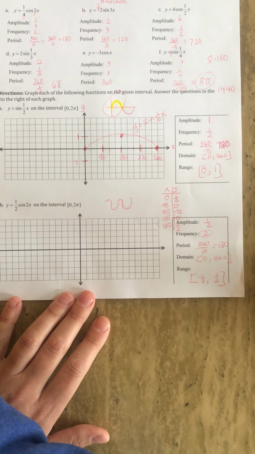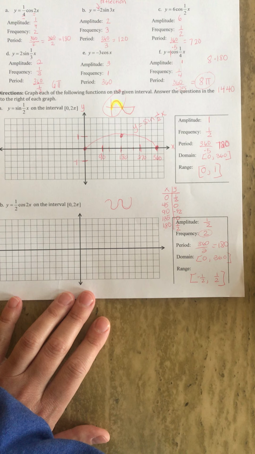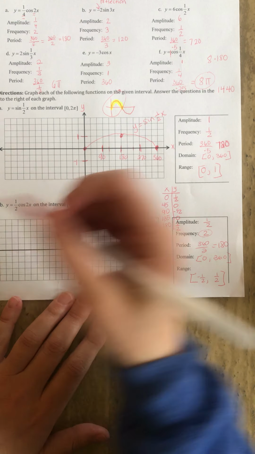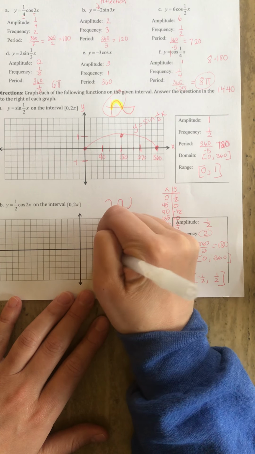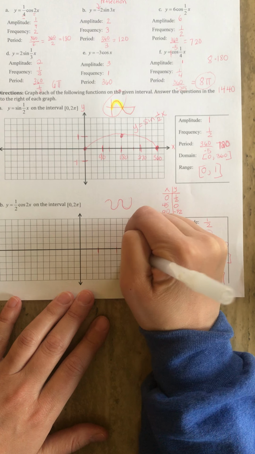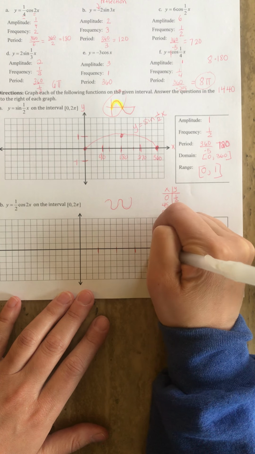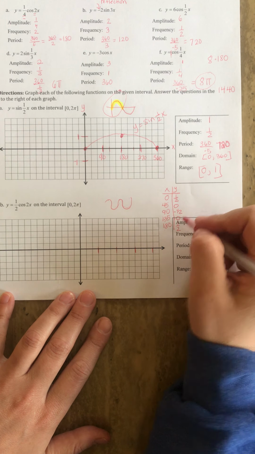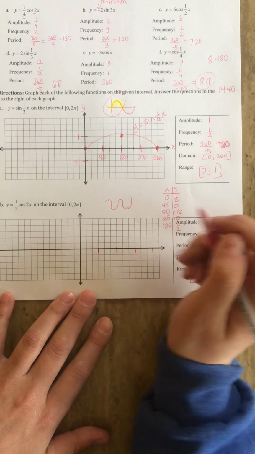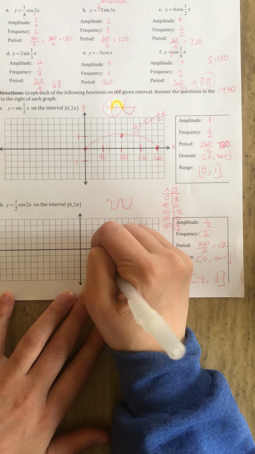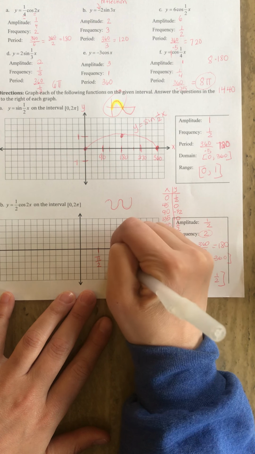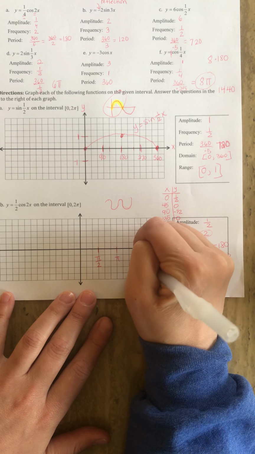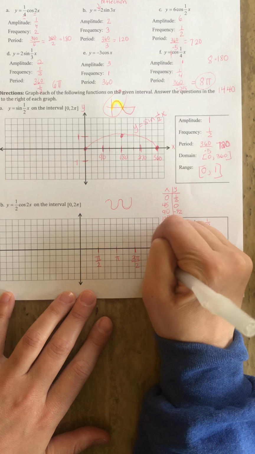All right, so we have 1, 2, 3, 1, 2, 3, 1, 2, 3, 1, 2, 3. I'm going to do this in radians. You can do it in degrees. It doesn't really matter. But we have pi over 2, pi, 3 pi over 2, and 2 pi.